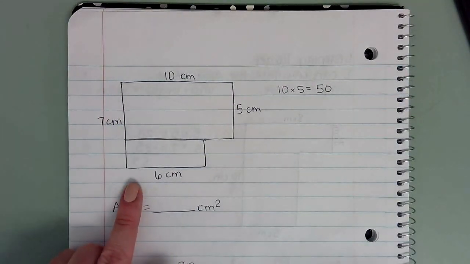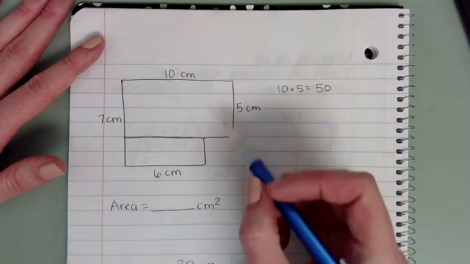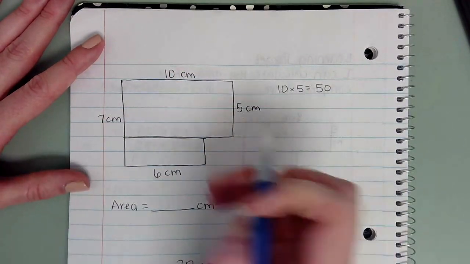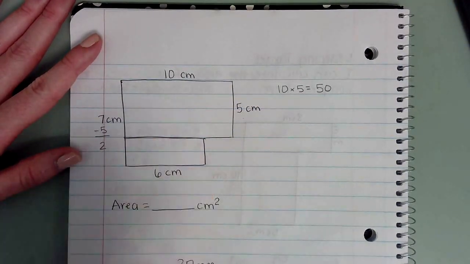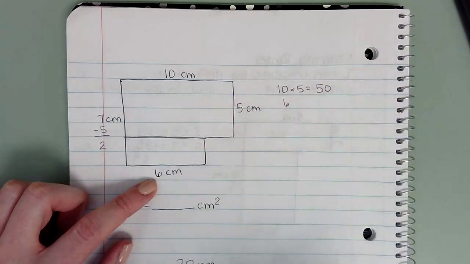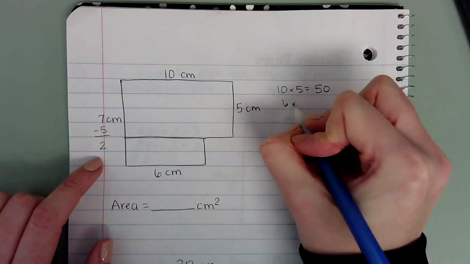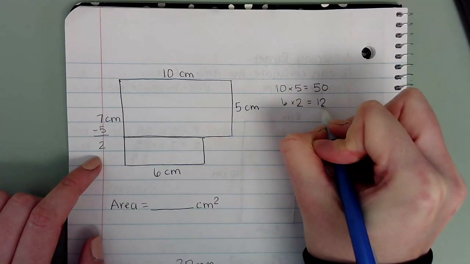Now let's do this one. This entire length is 7, but we already took care of 5 of it. So let's subtract 5 from the 7, and we're left with 2. So now we have a length of 6 and a width of 2. 6 times 2 equals 12.